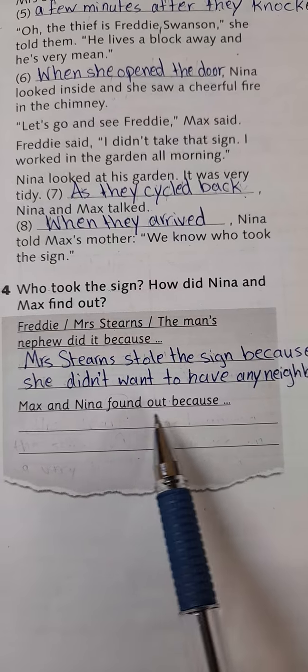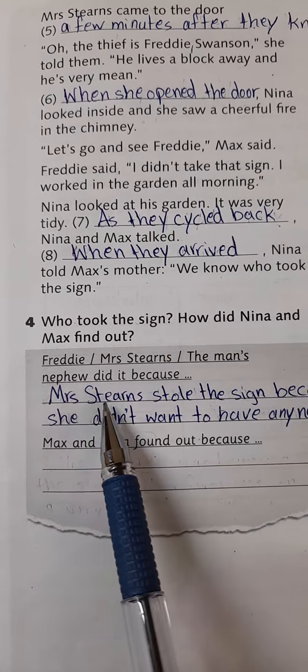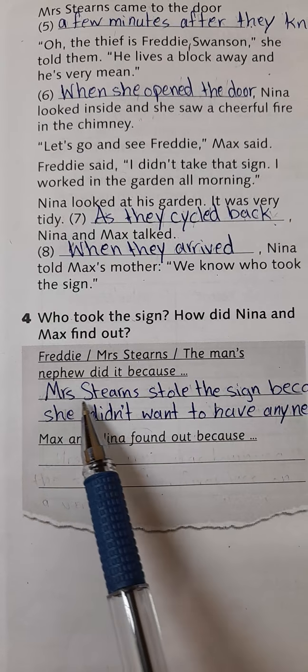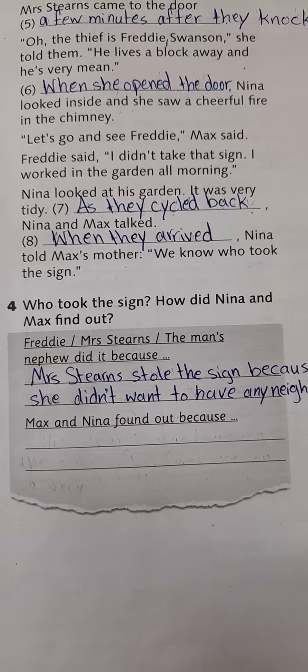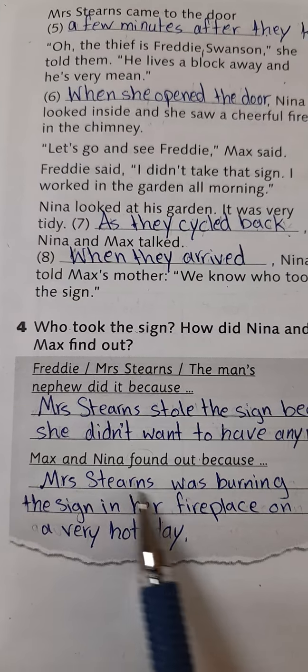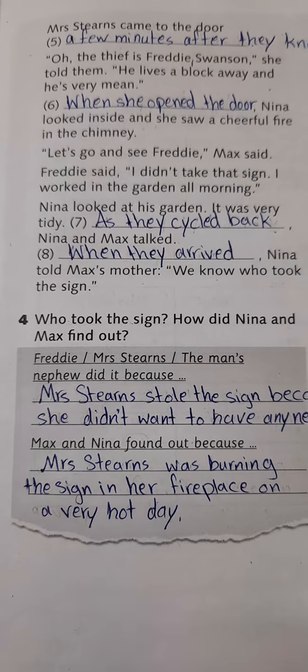Max and Nina found out because. And here we have the answer. Mrs. Stearns was burning the sign in her fireplace on a very hot day.